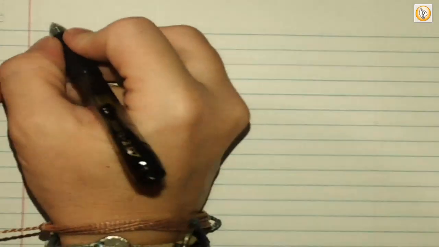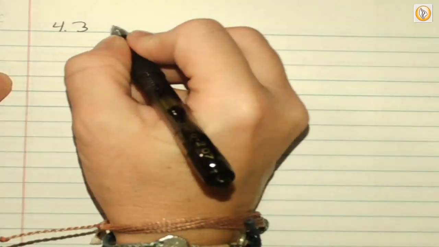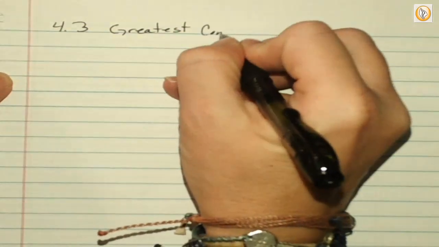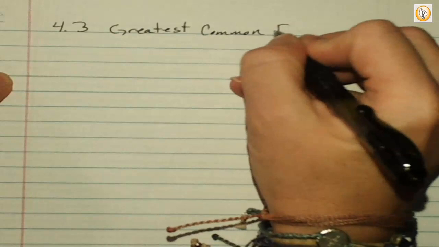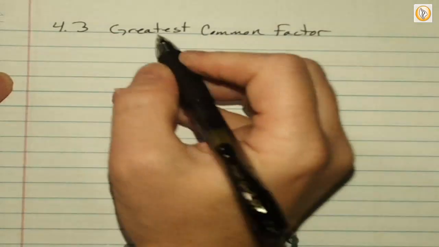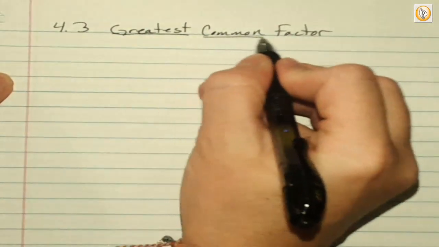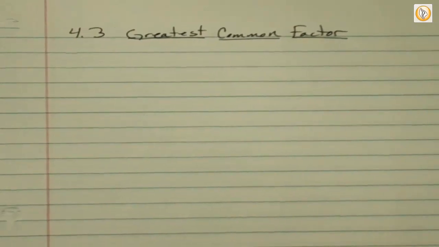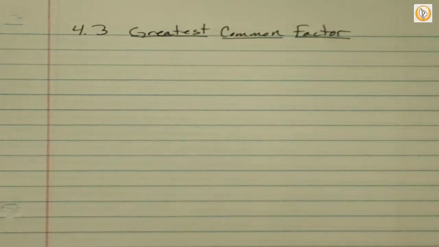So here's the thing. Today, we're learning about greatest common factor. Oh, I remember this. Okay, now the problem with this is that the next thing we're going to learn is least common multiple. All right? The two are very easily confused.